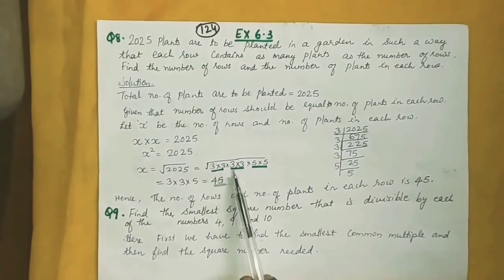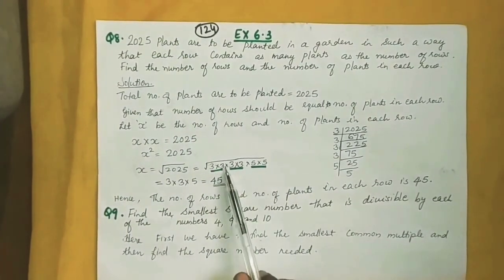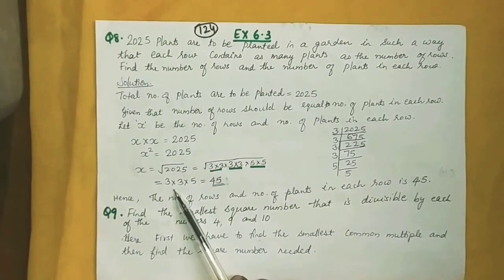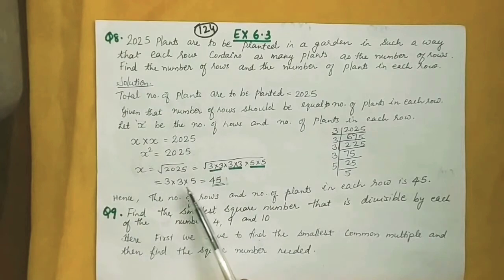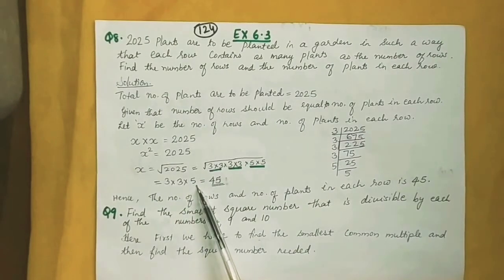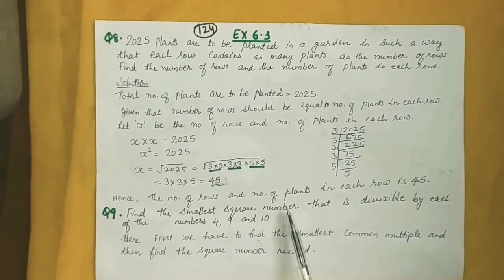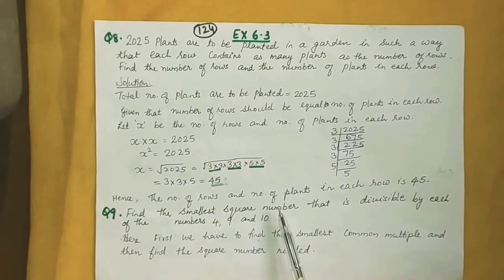Now we are arranging them in groups or pairs. So that will be the square root of this number. So what is that? 3 into 3 into 5. 3 into 3 is 9. 9 into 5 is 45. So the x value is 45. So the number of rows and number of plants in each row is 45. 45 rows are there and each row contains 45 plants.